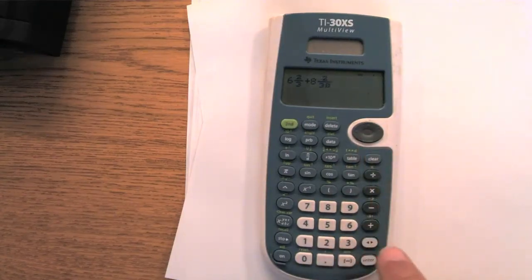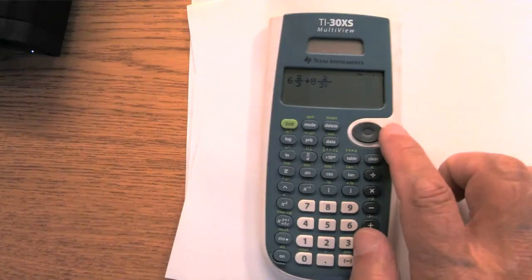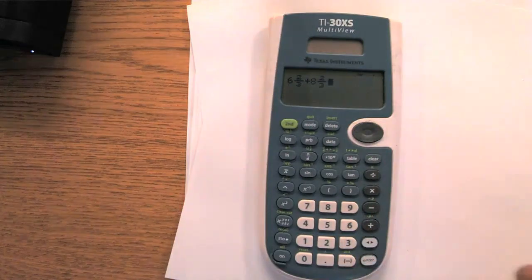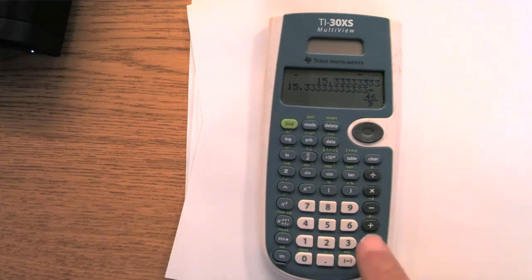2 over 3. And then I press this right arrow to exit the denominator, and I press enter. And that sum gives me 46/3. If I want to see it in decimal, it gives me 15.33 by pressing this arrow here. Or if I want to go back to the previous value, 46/3.